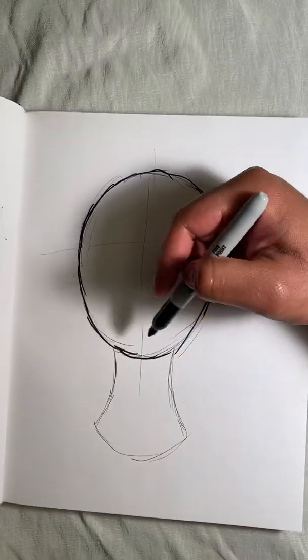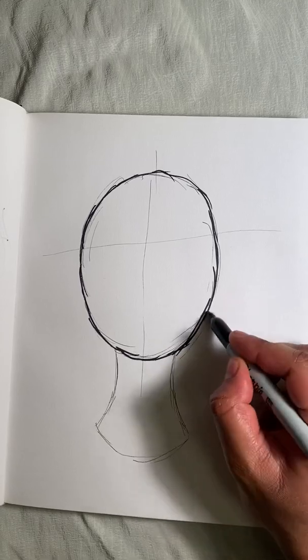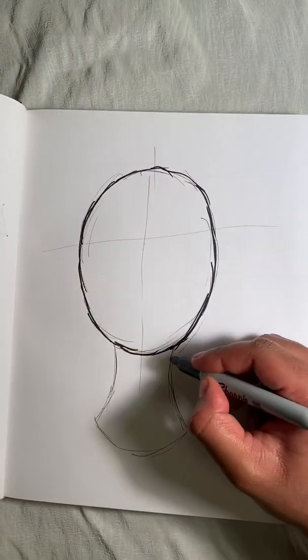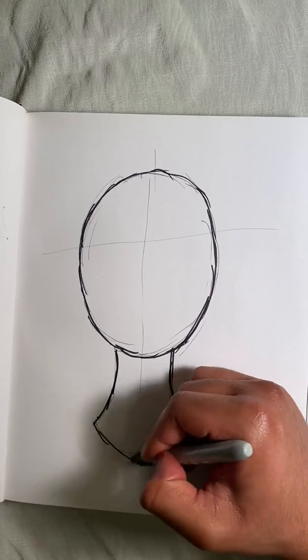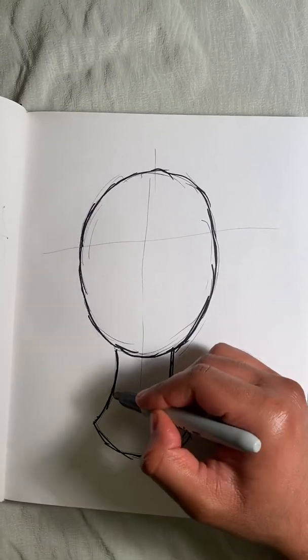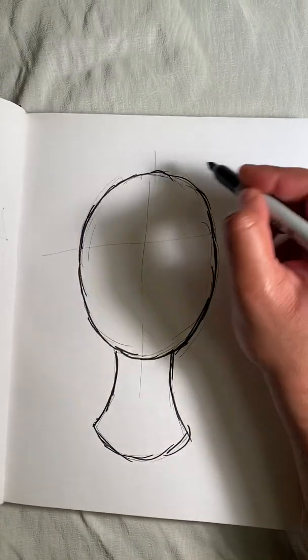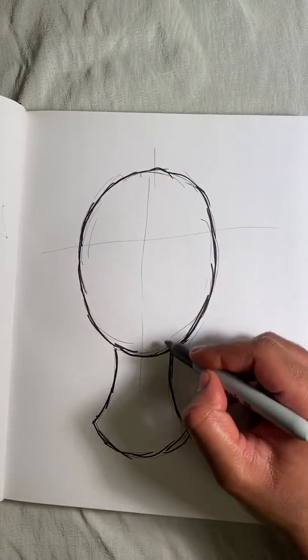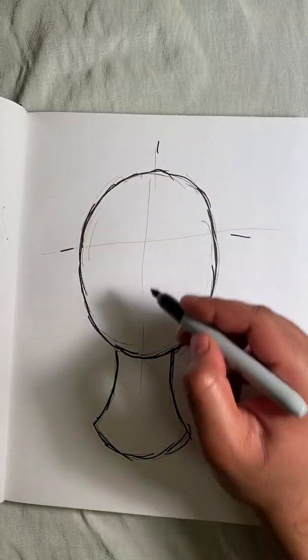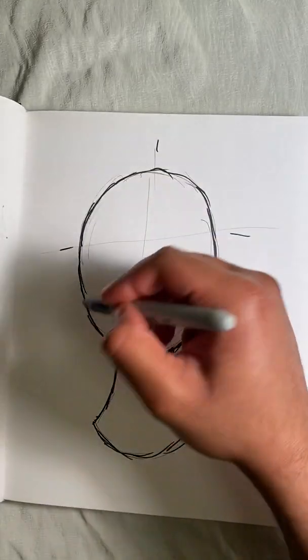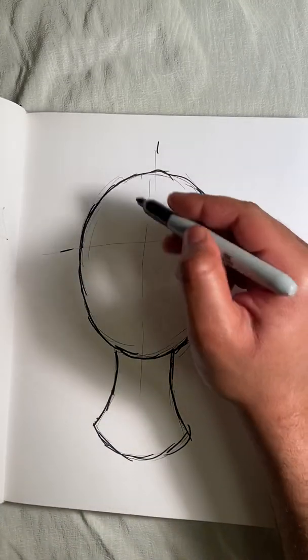So for me, the rounder the face, the more female it is. For my male characters, it's a little different. As I will show you in a couple minutes, my male faces are determined by how long they are. So the rounder the face, the more female. The longer the face, the more male.